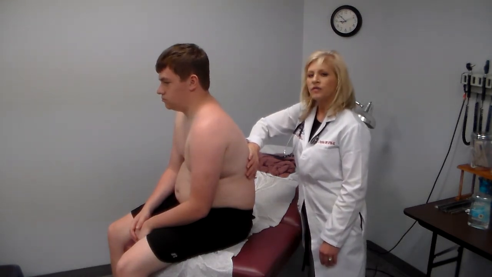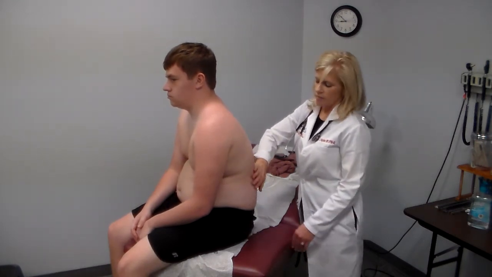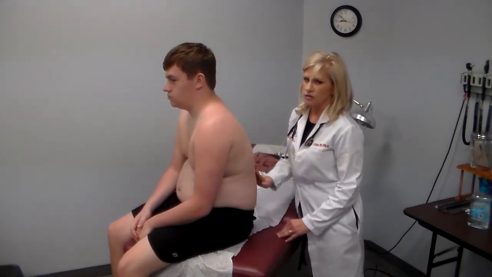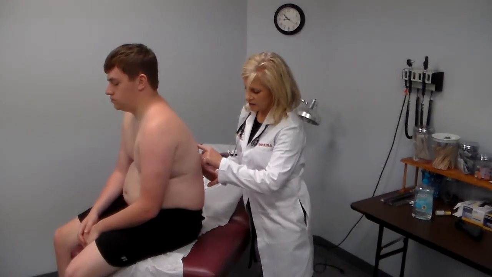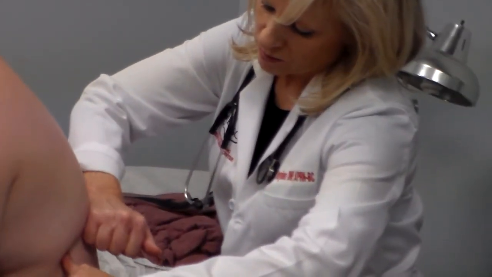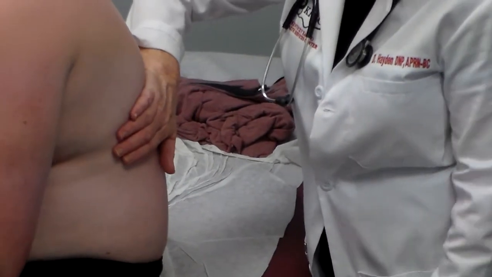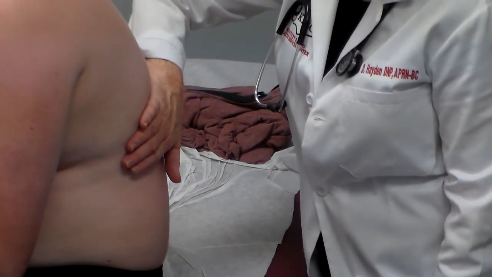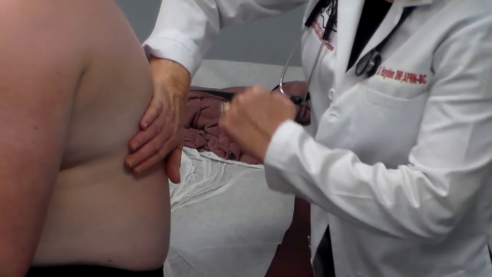So, a couple of common mistakes that are made here. People want to come down low, but it's called costovertebral angle for a reason, because you want to find the angle of the ribs, and then you're going to put your hand there. You're looking for irritation or inflammation of the kidneys.